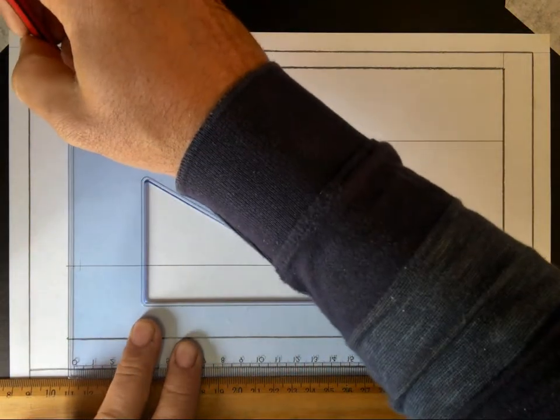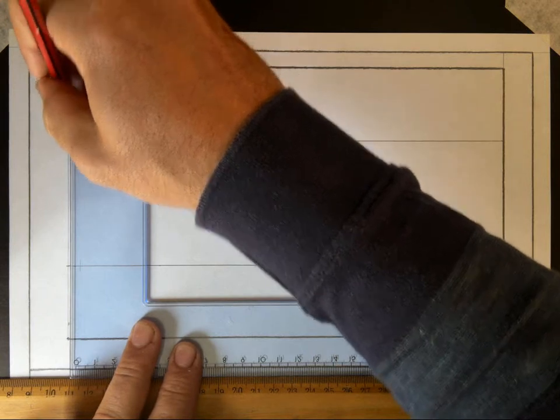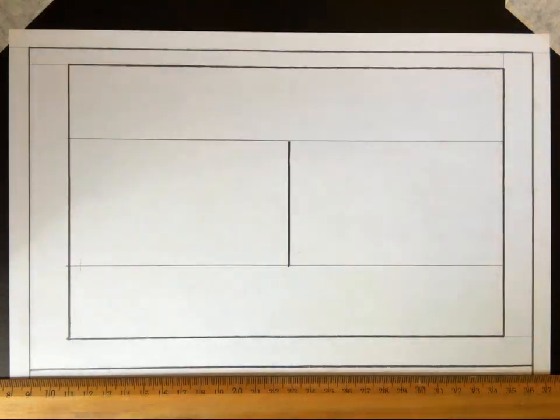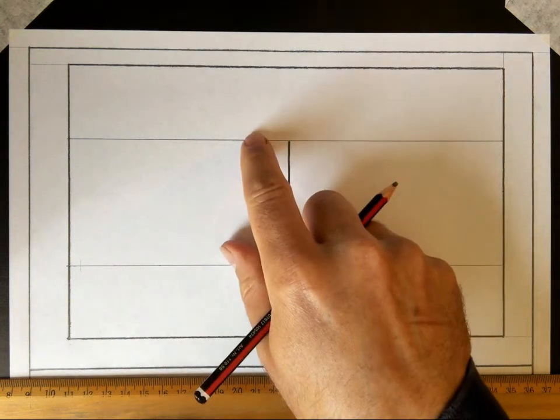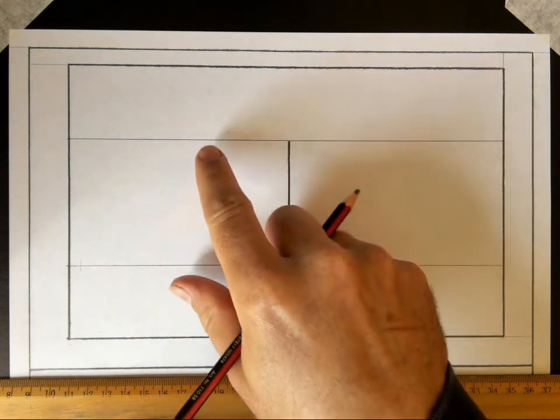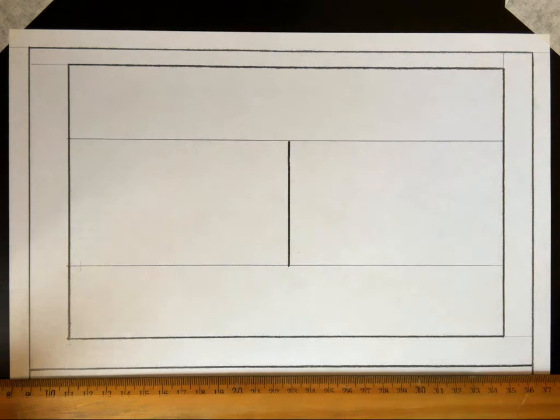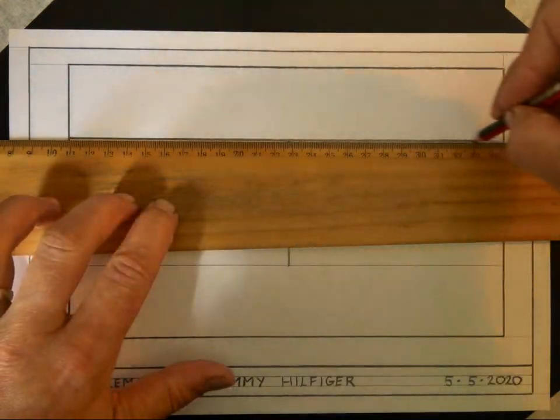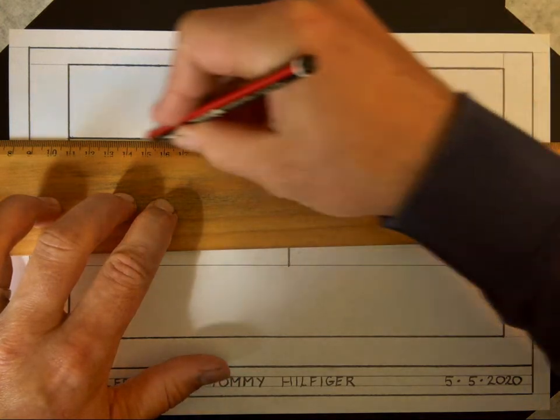Alright? Heavy line. Now you can see that I have two more lines left here. I'm going to heavy in this one and this one. And that finishes the outline of our Tommy Hilfiger logo.